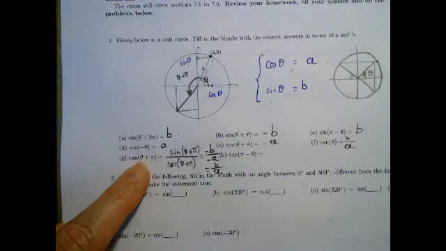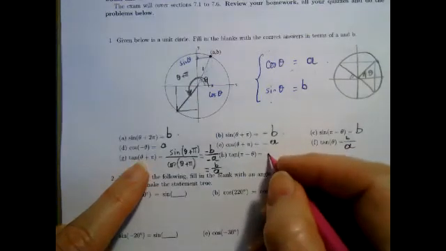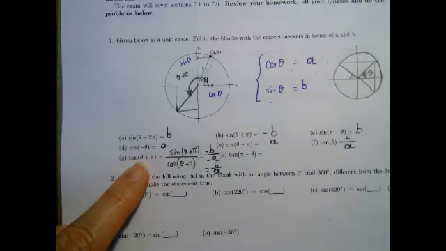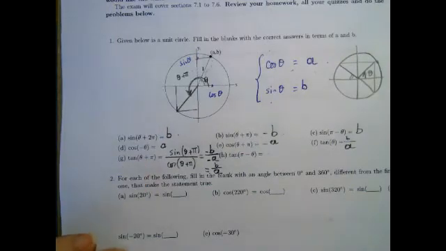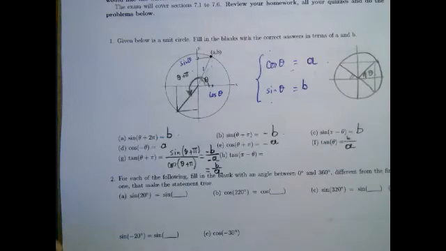Finally, what's the tangent of pi minus theta? Now it's up to you. Do it as slowly as I am doing those problems. I want more answers.